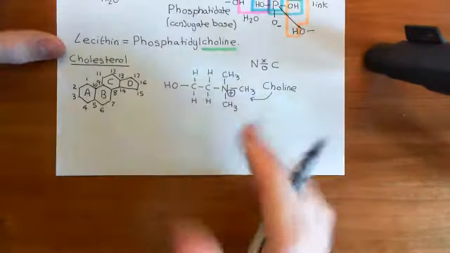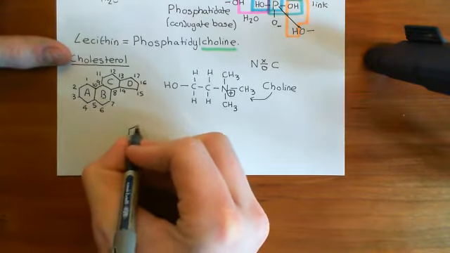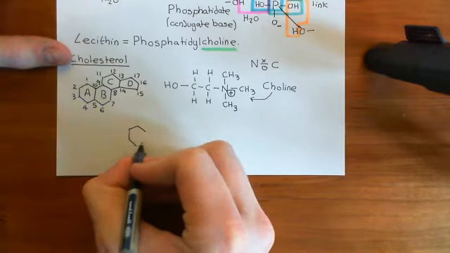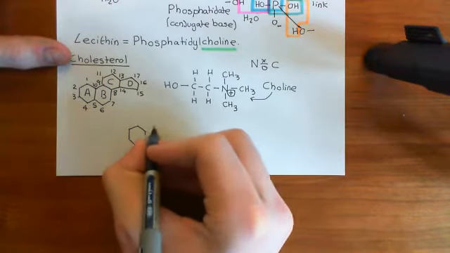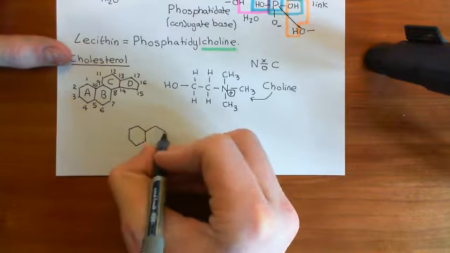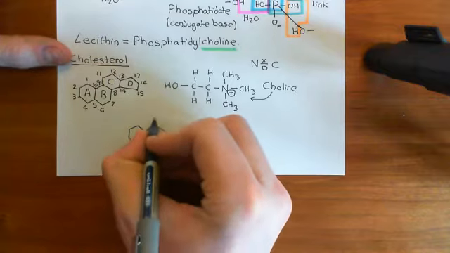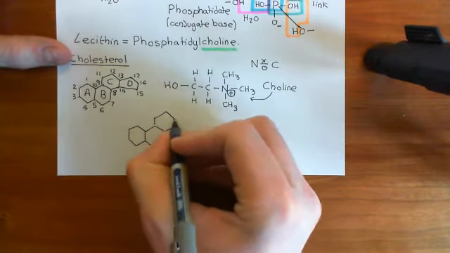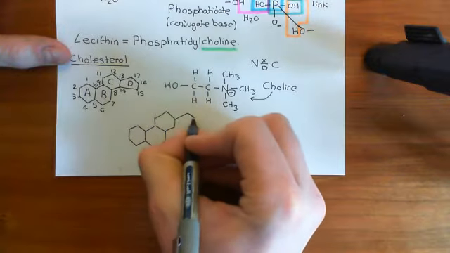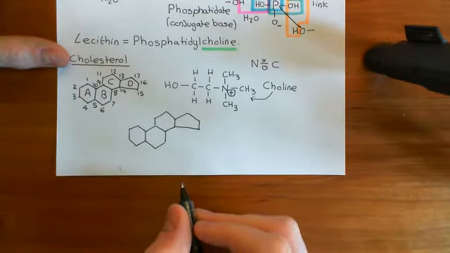Now that diagram's a bit cluttered, so to actually draw cholesterol I will grab a new diagram here. So let's redraw our steroid structure, and now we can use some of our new nomenclature. Here is ring A, then we've got ring B attached onto ring A, which is another 6-membered ring. Then we've got ring C attached onto ring B, which is another 6-membered ring. And then finally ring D, which is the only 5-membered ring, attached onto ring C.